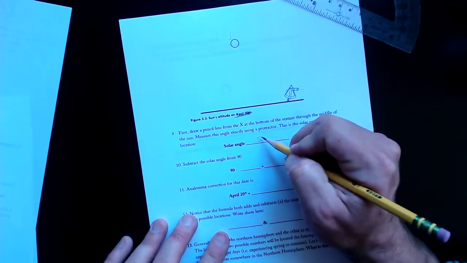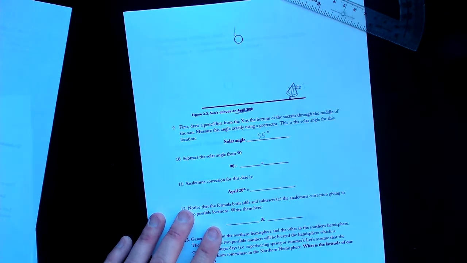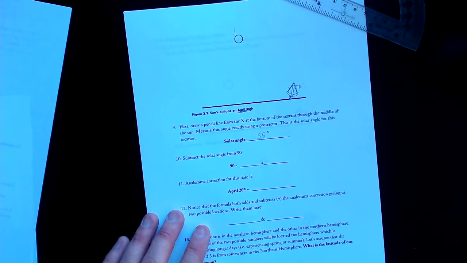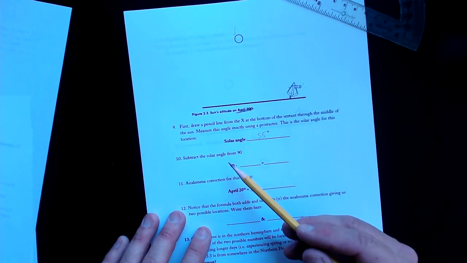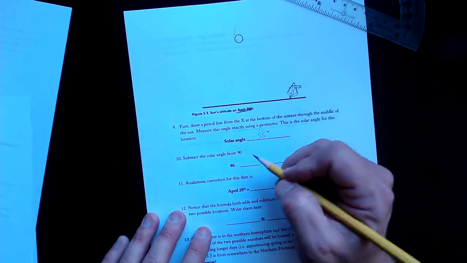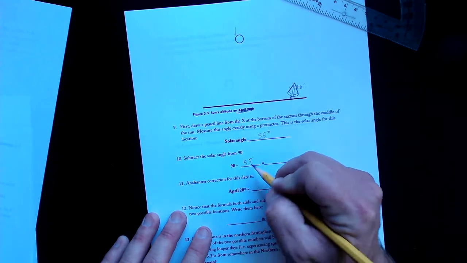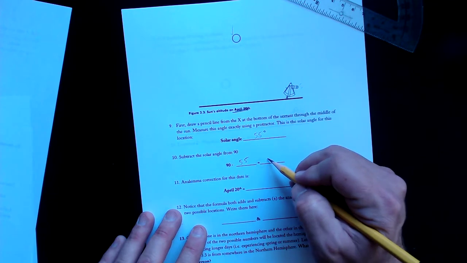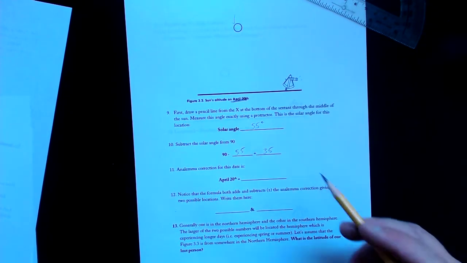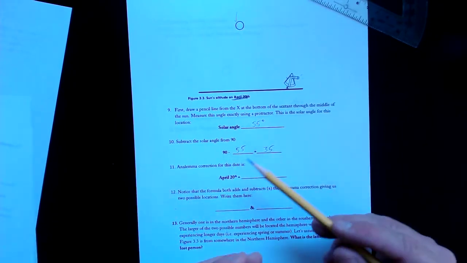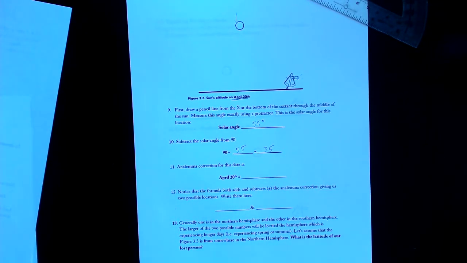Okay, so if we say it's 55, I'm going to do that right here. So that's my solar angle. Then we're just going to move down, subtract the solar angle from 90. So that's 90 minus 55, gives us 35. And that's just simple subtraction there. That's all we're working toward here.